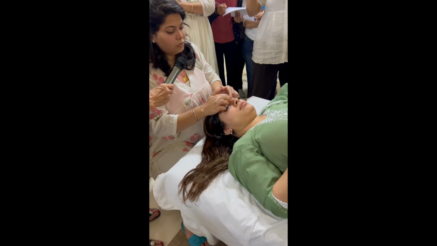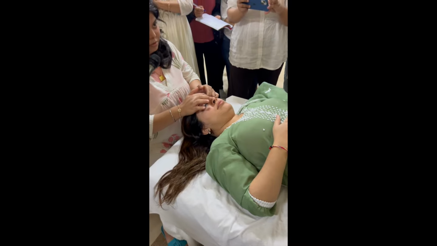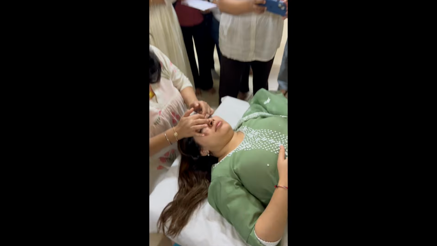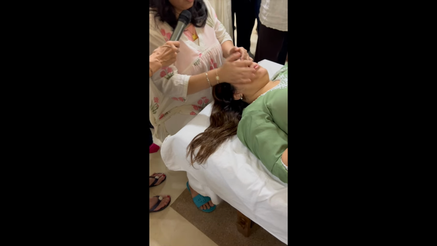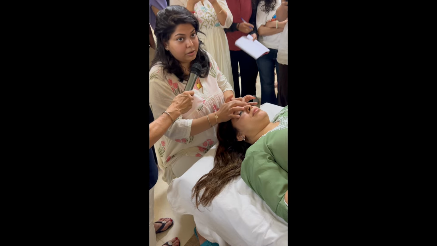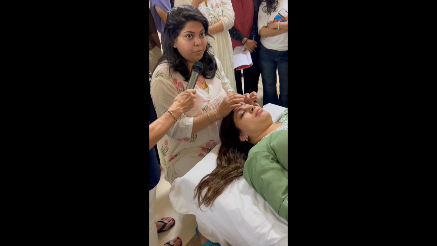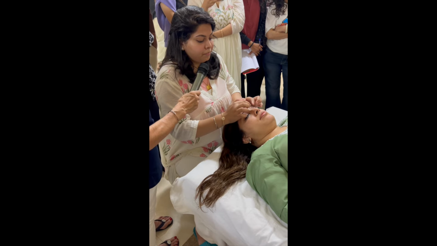Supratrochlear, supraorbital. So for her, she's normal. I don't feel any strong or feeble pulse. But in those cases where there's a lot of pressure inside the brain, you will definitely feel a feeble pulse and you treat that part of the artery. Okay, you get it?